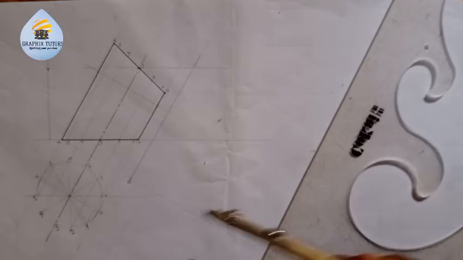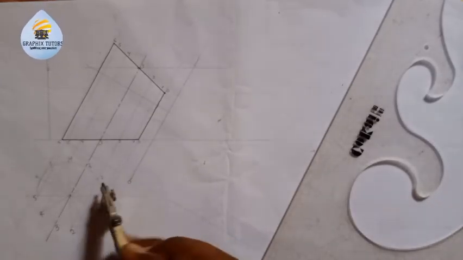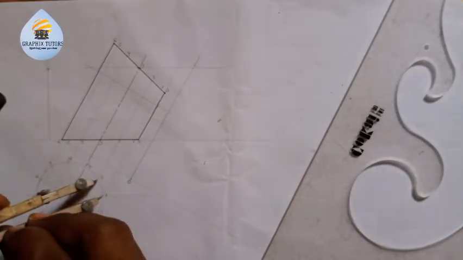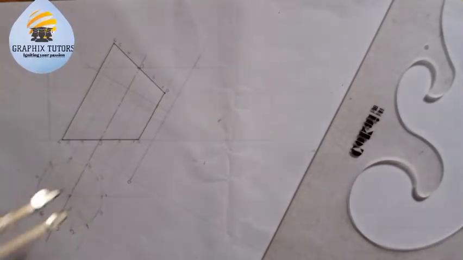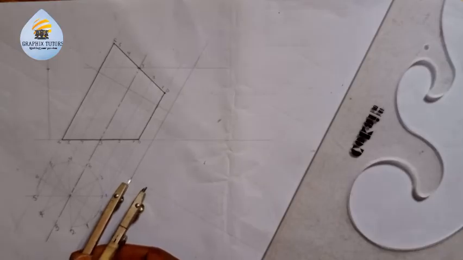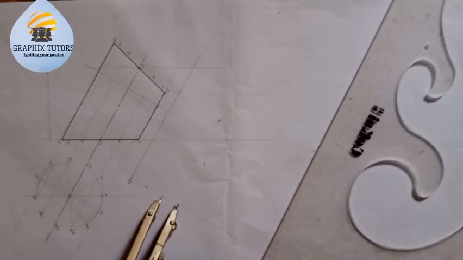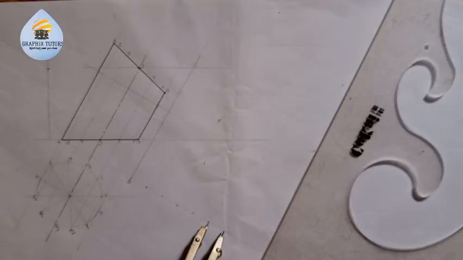So I will now take my compass, right? I will now place it at this point here. I'll come to point 2 or 1 and 2 or 2 and 1, any of them I want to do. You can see it this way. Or you can take 2 and 3. I'll now start from 0. We'll be having 1, 2, 3, 4, 5, 6, right?